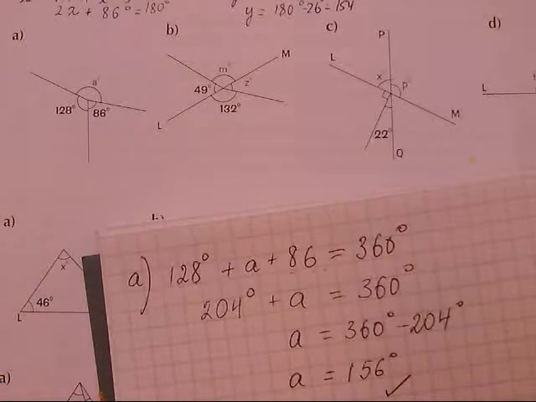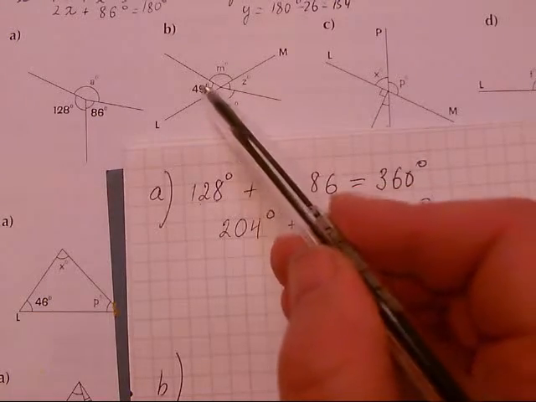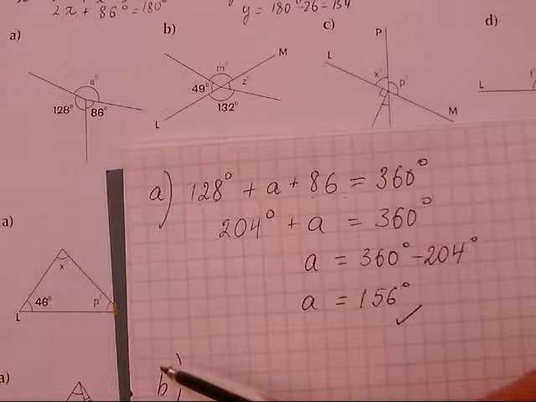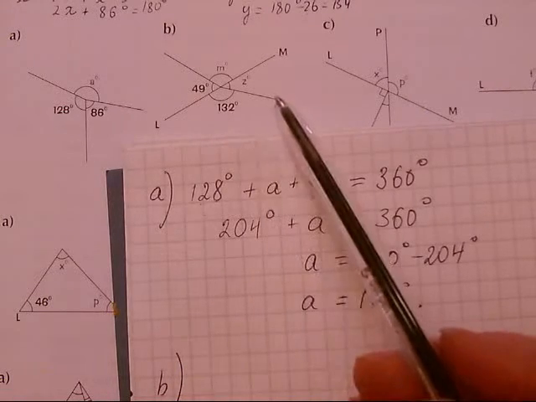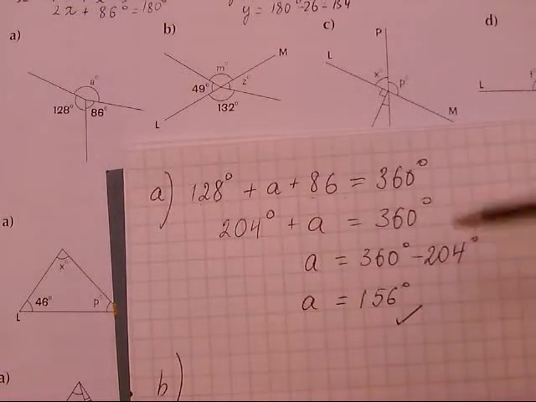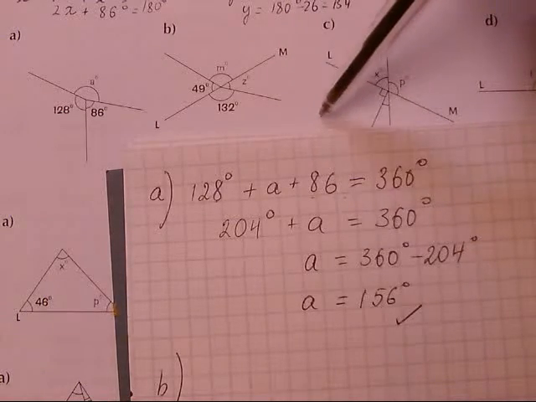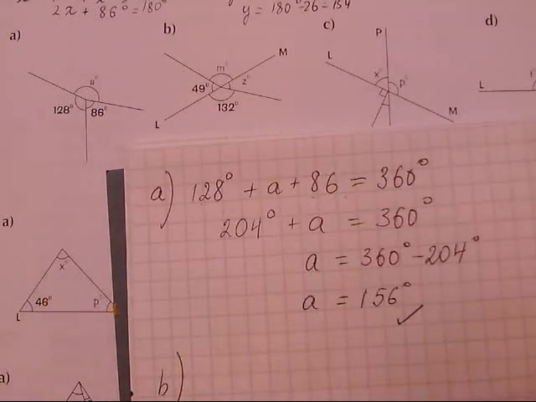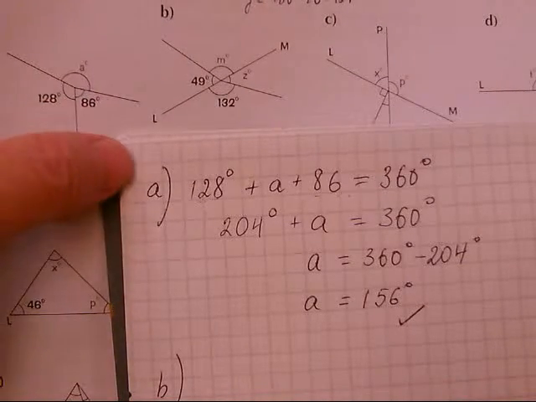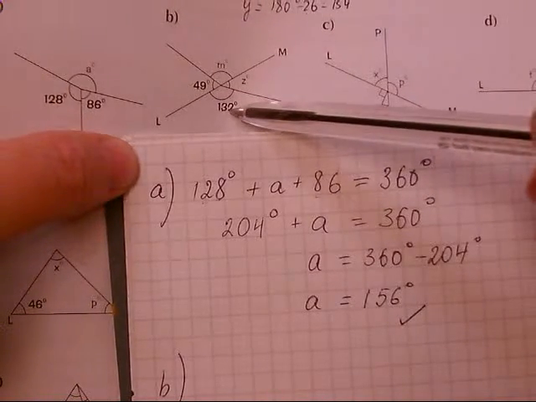Now question B. For question B, we have 4 angles that add up to 360. Is there anything that we could use here? I can't see how we can find it, really, on my photocopy. Actually, if I'm correct, then M and 132.